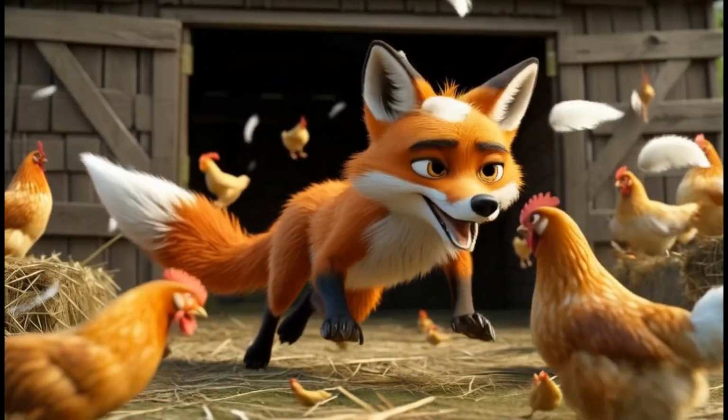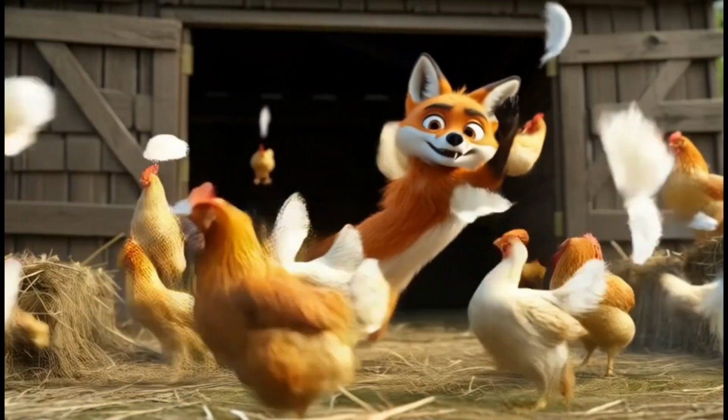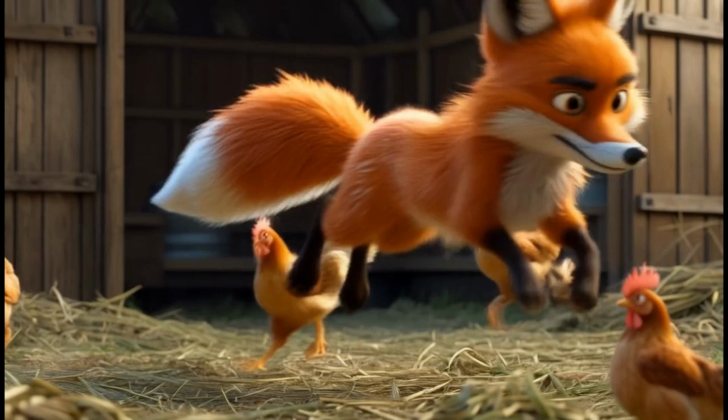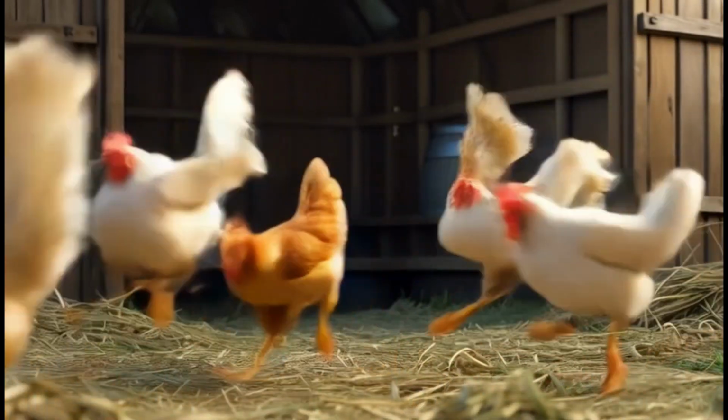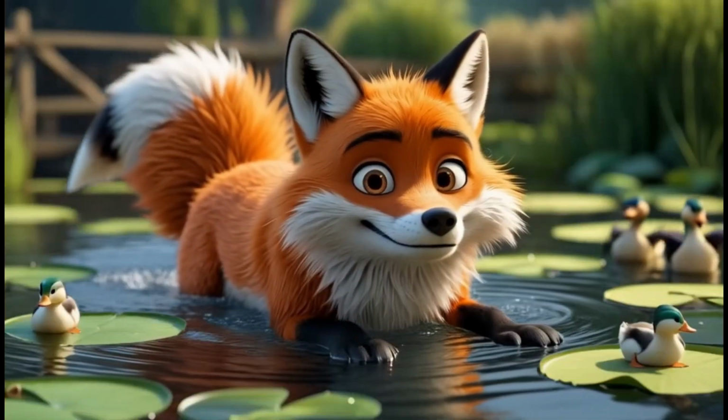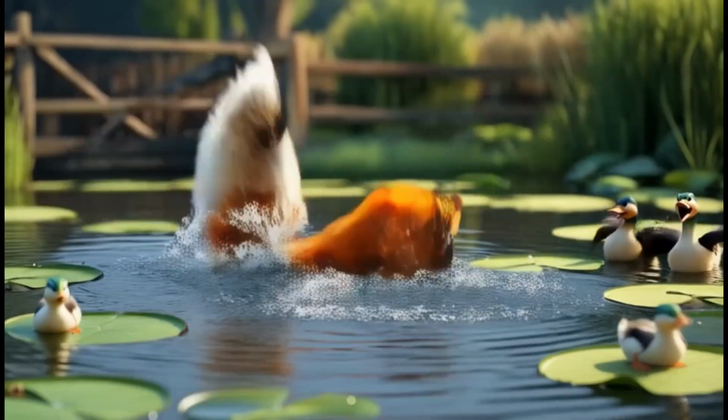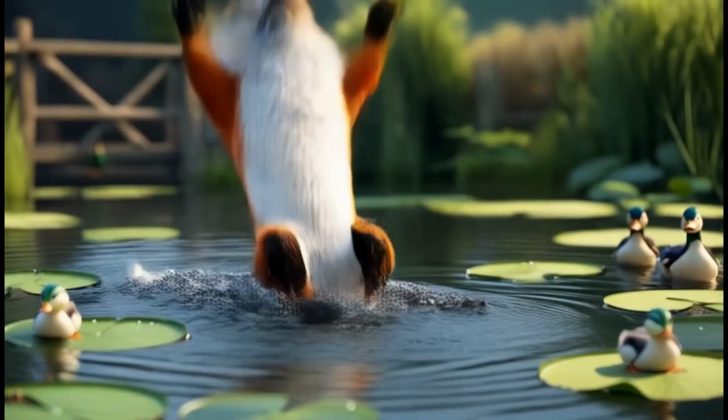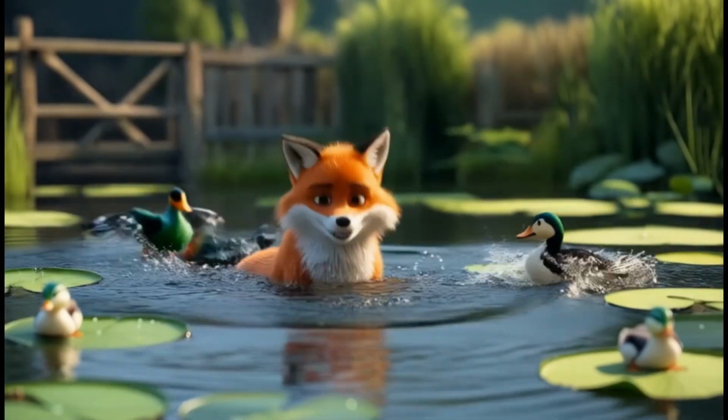Bobby's first stop was the chicken coop. With a playful bounce, he darted after the clucking chickens, who flapped their wings in a tizzy. As Bobby ran across the farm, he slipped near the pond and splash! Landed with a big splash, startling the ducks.